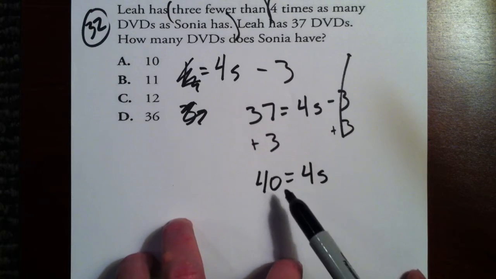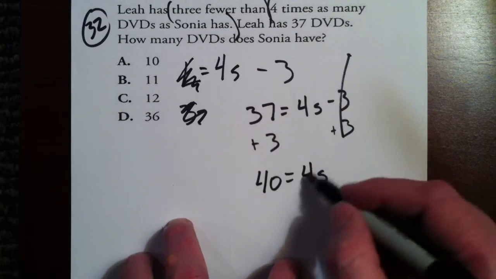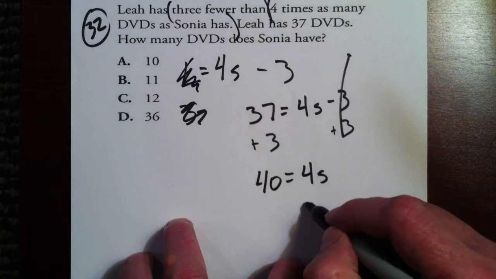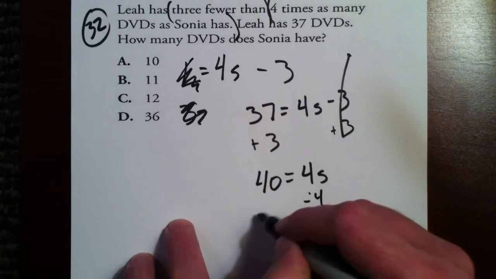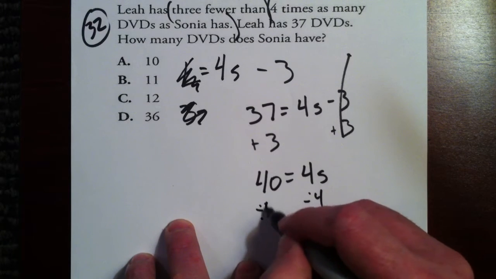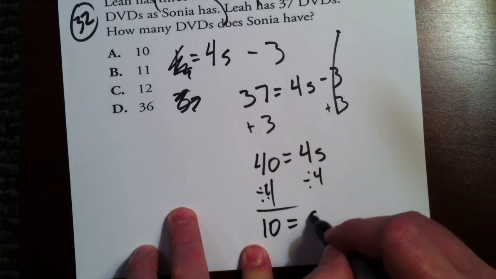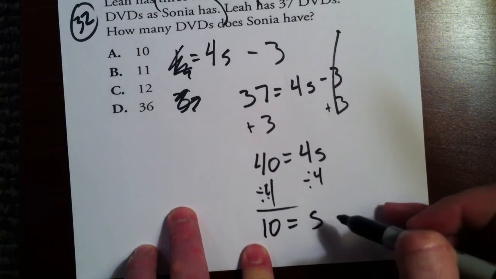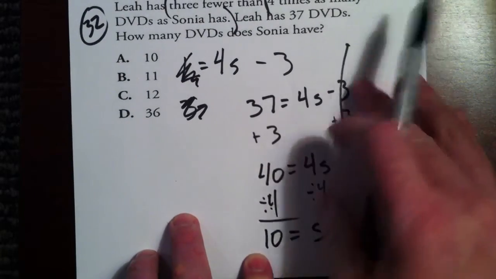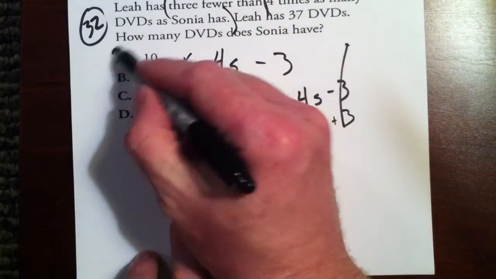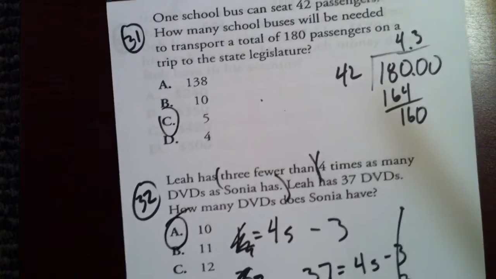Basically, 4 times what equals 40? Well, to solve, I'm multiplying here, so I'm going to divide by 4. I'm going to put divide by 4, divide by 4. I've got 10 equals S, or S equals 10. And this is the way you can work it backwards when it's a little bit out of order. Answer is A.